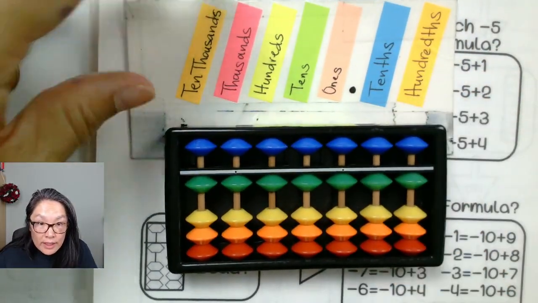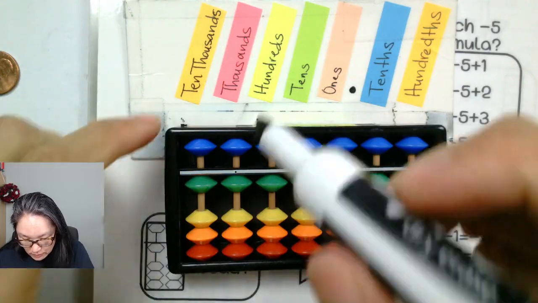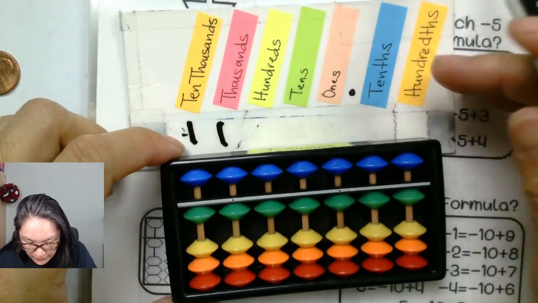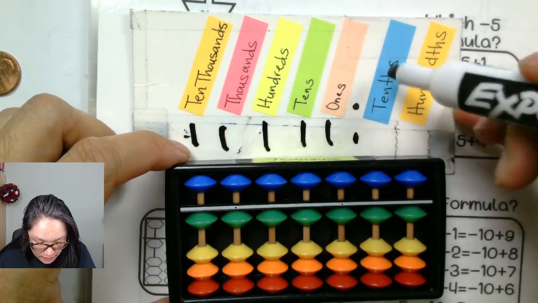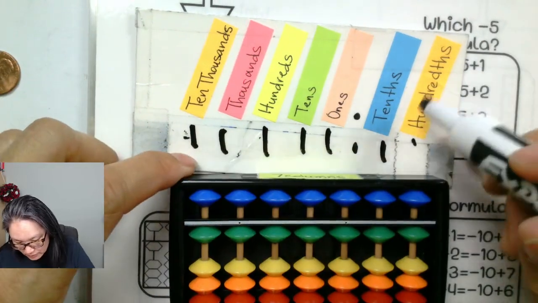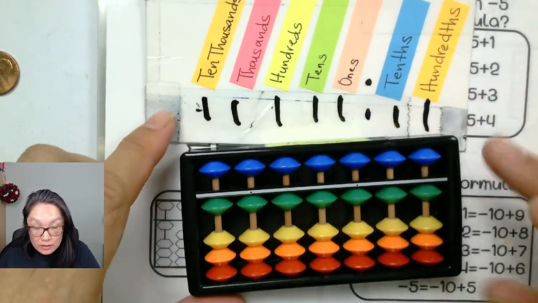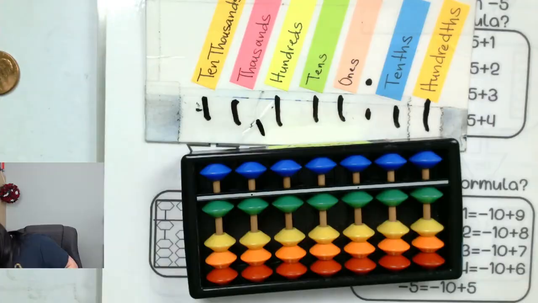So when we look at it, 111.11. That's what it would look like. And the comma is like that. That's a comma.